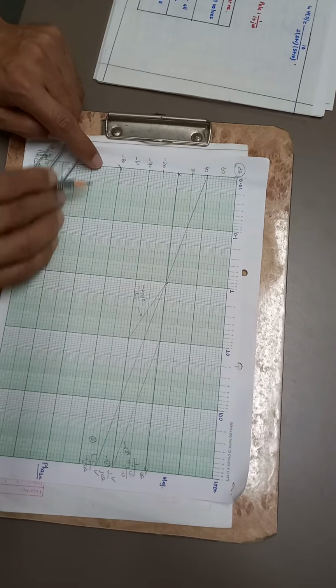Now there are some very simple thumb rules. This line has a slope of minus 20 dB, this line has a slope of minus 40 dB, and this line has a slope of minus 60 dB per decade. It is quite evident that if you look at the lines, this line is much steeper compared to this line, and this line is much steeper compared to this line.